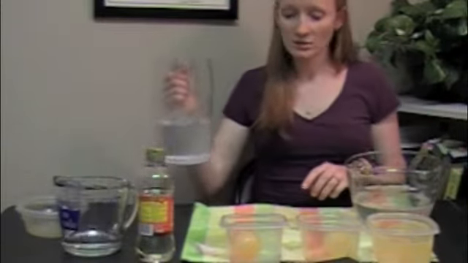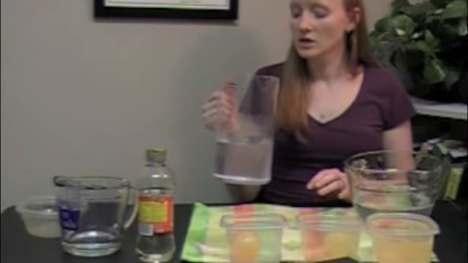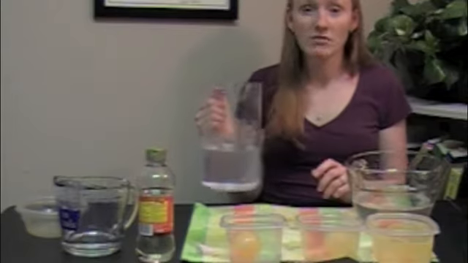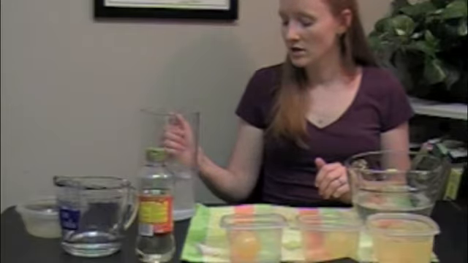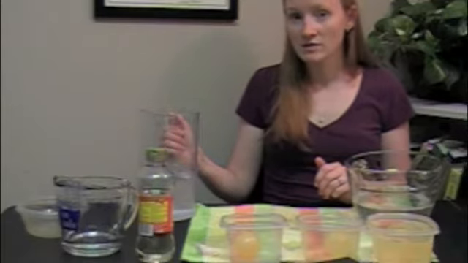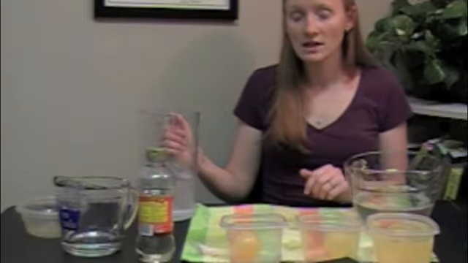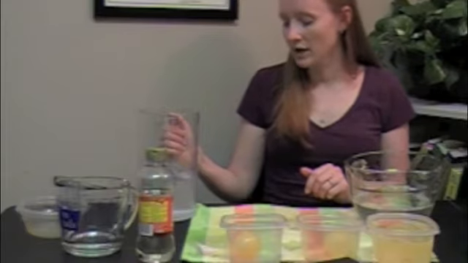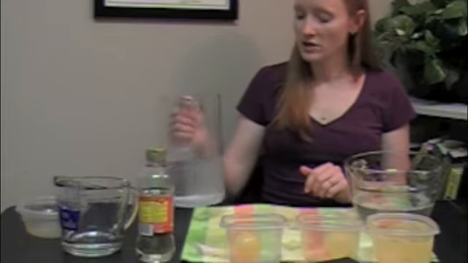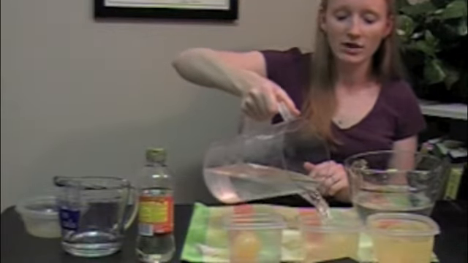Now the second solution I'm going to use is saline. It's normal saline solution. I mixed it up myself because normal saline is 0.9% salinity, so I took about 9 grams of table salt, measured out with my little kitchen scale, and put it in a liter of water. That will be our normal saline solution. I'm going to go ahead and pour that over egg number 2.